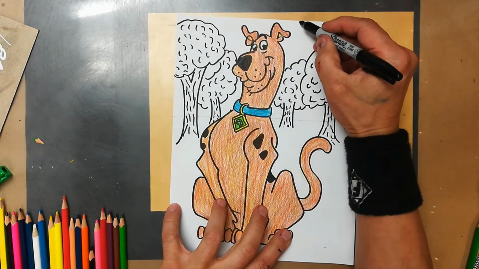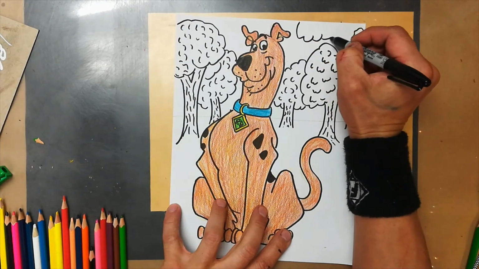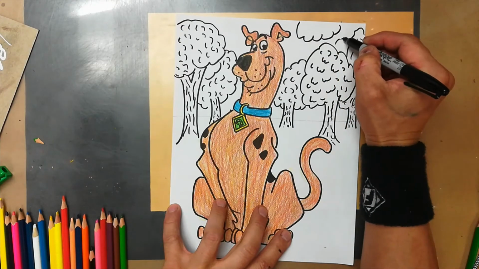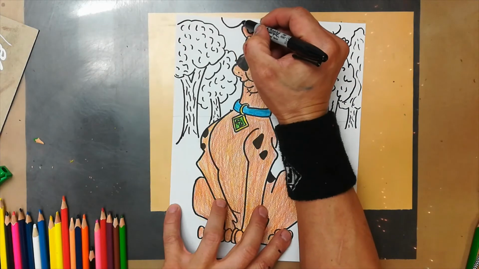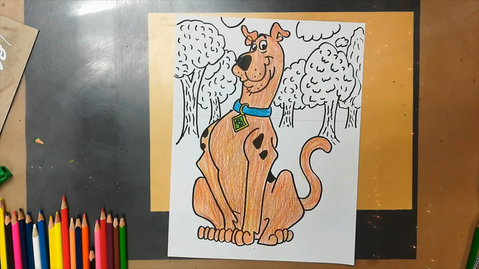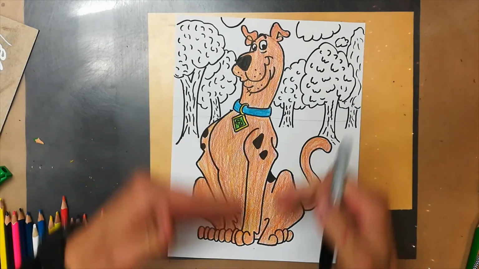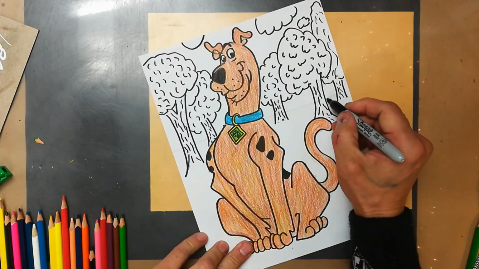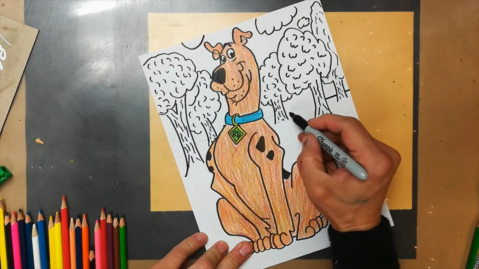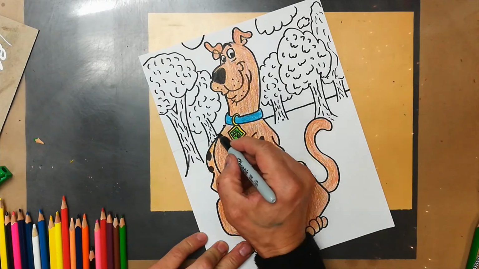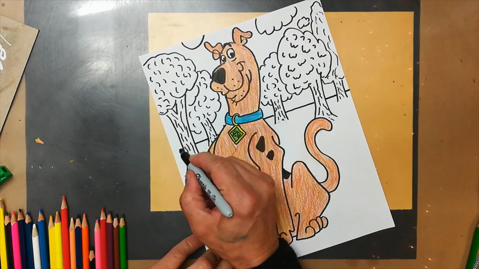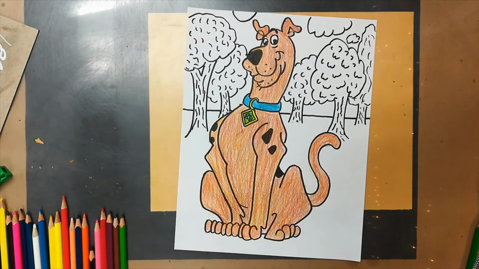Maybe in the sky, I have clouds. Maybe some big ones, maybe some smaller ones. Maybe I have part of the sun here. And then the rest would be grass. So I'm going to trace the horizon line around and behind the trees, like so.